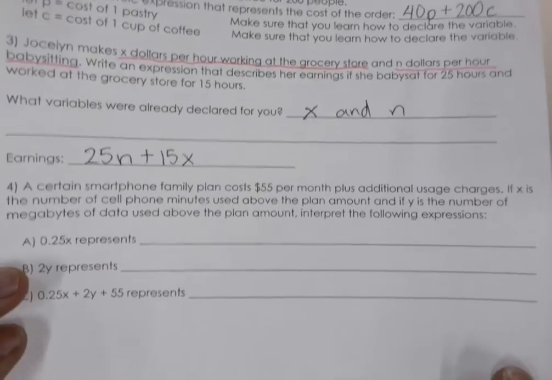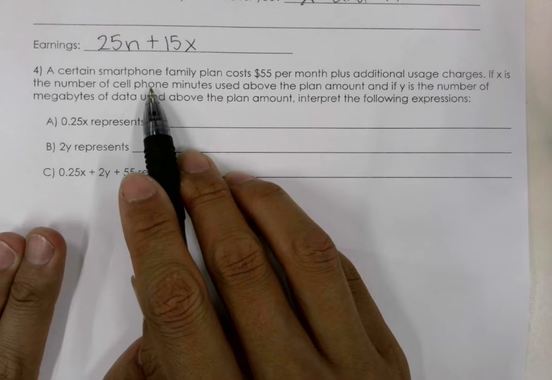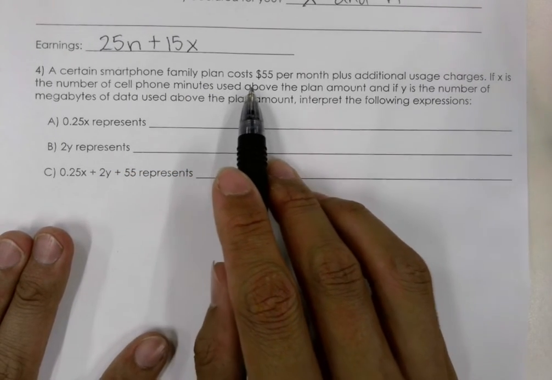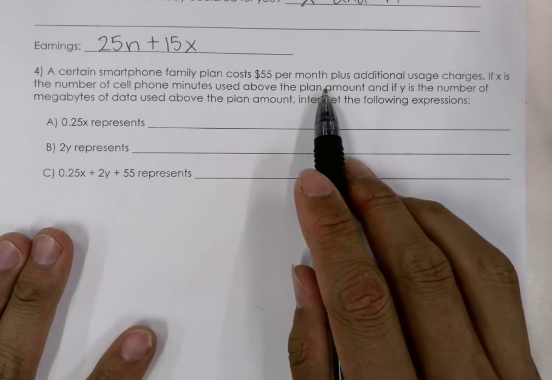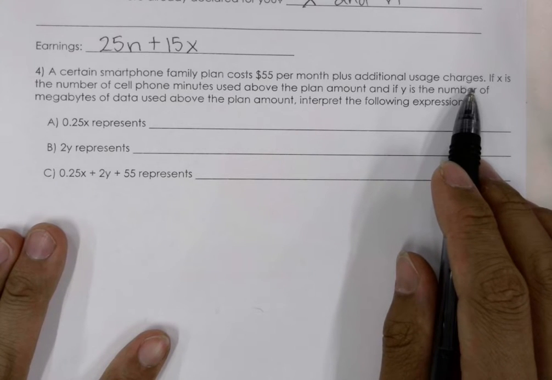Let's move on to the last question. A certain cell phone company plan costs $55 per month plus additional usage costs or charges.